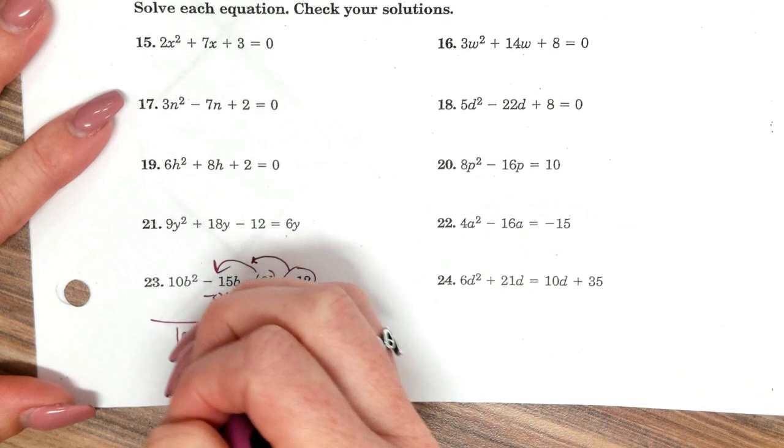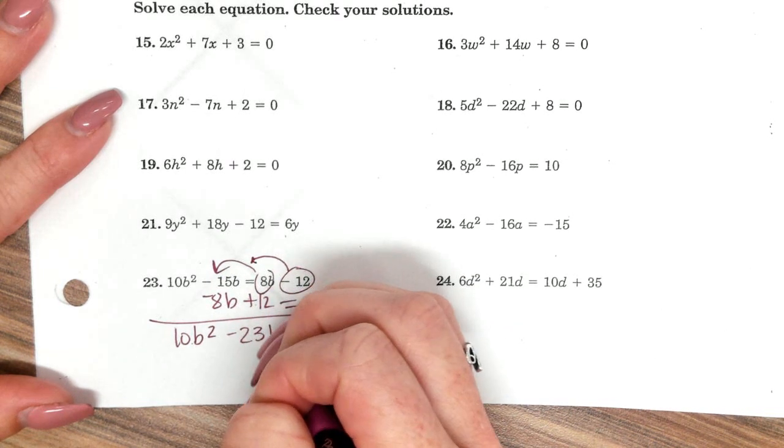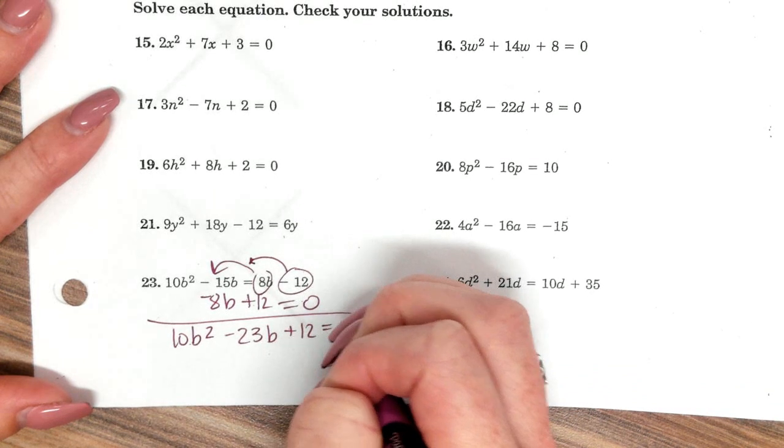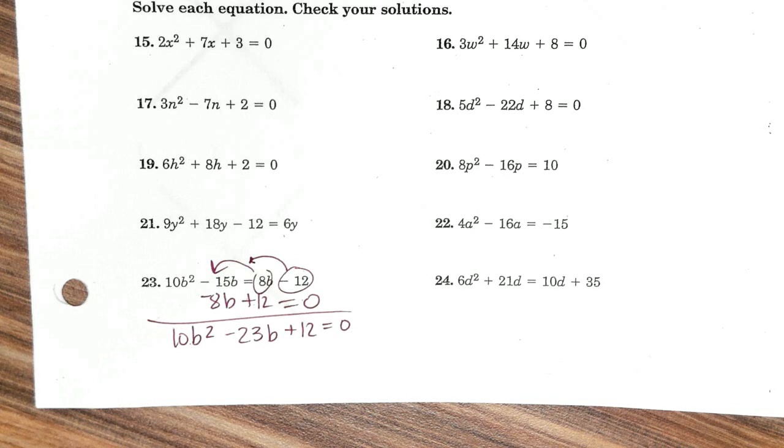So I would have 10b squared. What's negative 15 minus 8? Negative 23. b plus 12 equals 0. Now I can go solve. And then they should all have 2 answers. Now, your calculator is going to give them to you as crazy decimals. Okay, if you want to leave them as decimals, that's fine. Or you can put them into fraction form. Okay? All right, you may get started.